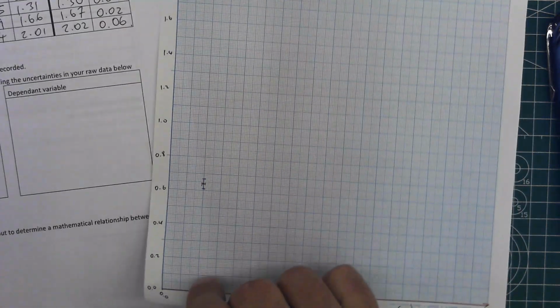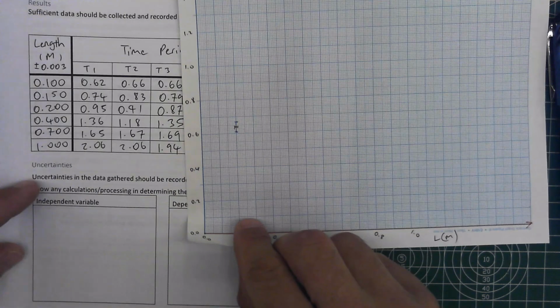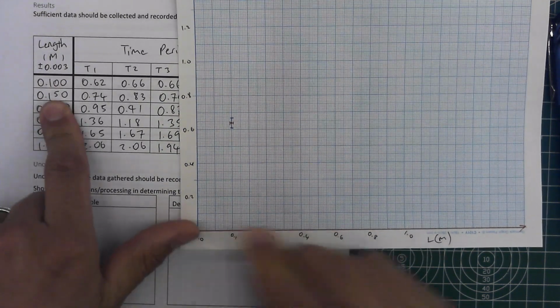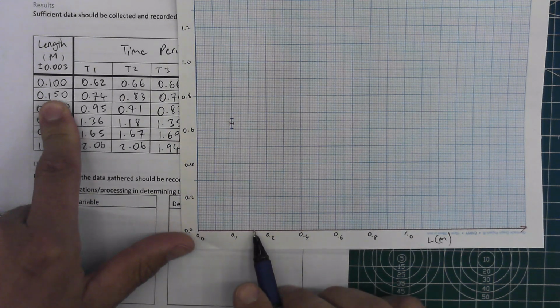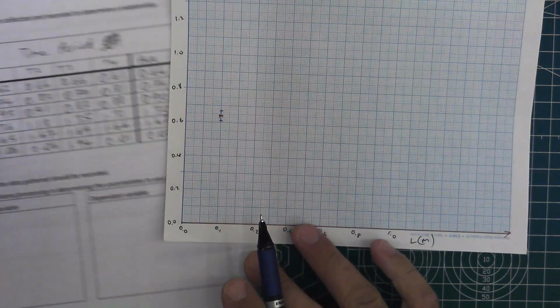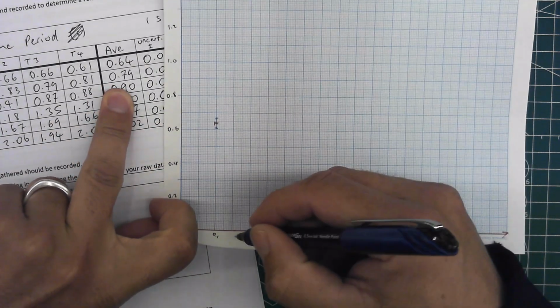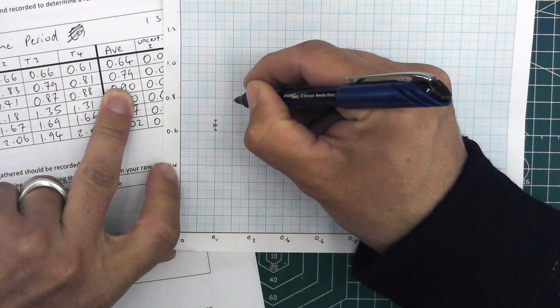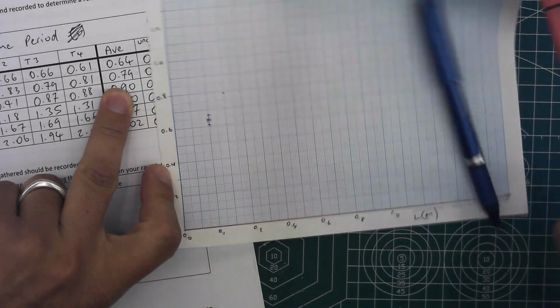So we're going to start by plotting the second data point on my data table here. I'm going to go to the length of 0.15 meters. So I'm going to come across here to 0.15, and then I'm going to go up from there to my average time period for that length, which is 0.79, which is here. I'm just going to put a dot with my black pen, and then I'm going to do the error bars.